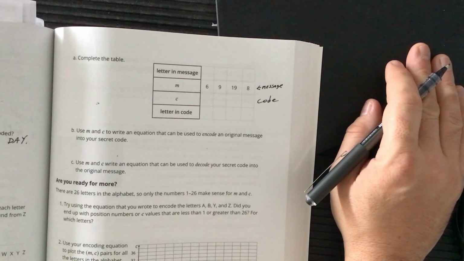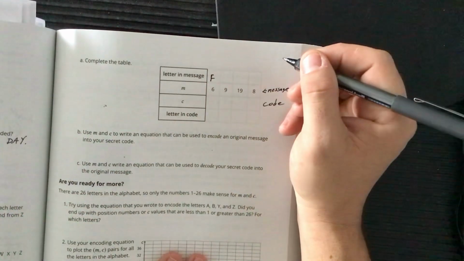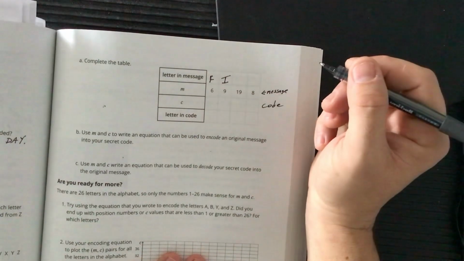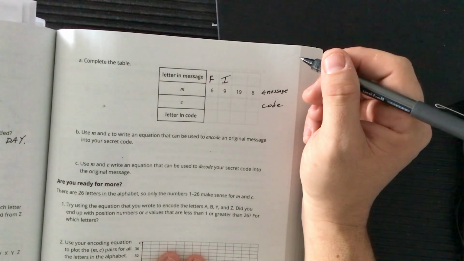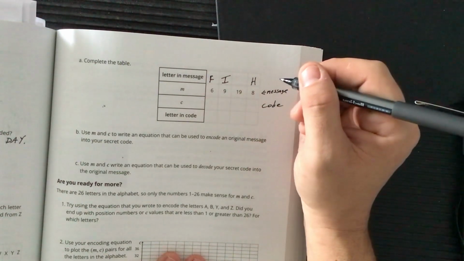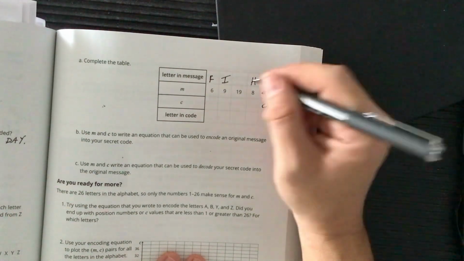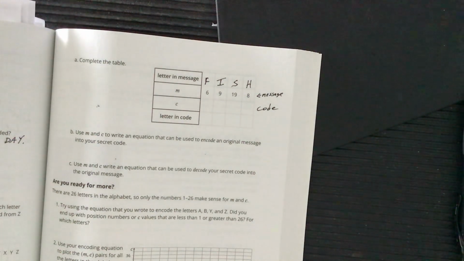So 6th letter. F. I. The 8th one is G. Sorry, H. 19th letter. S. All right, so our original message is fish.